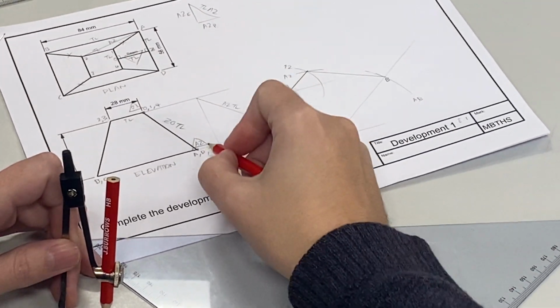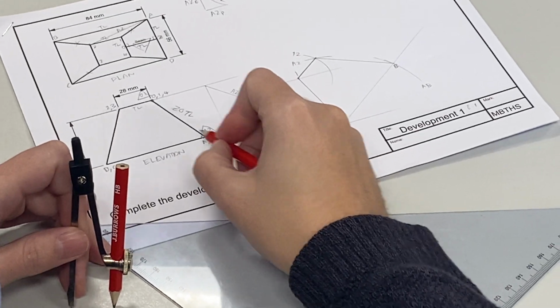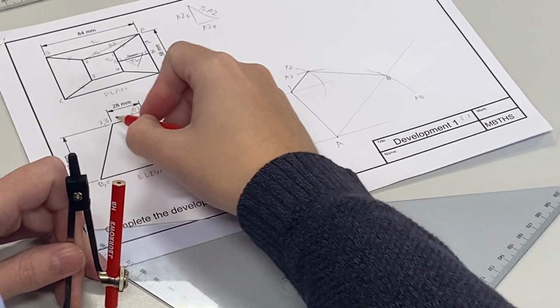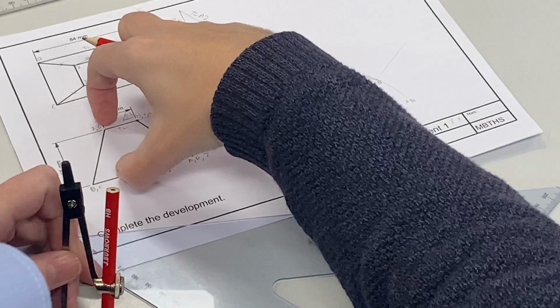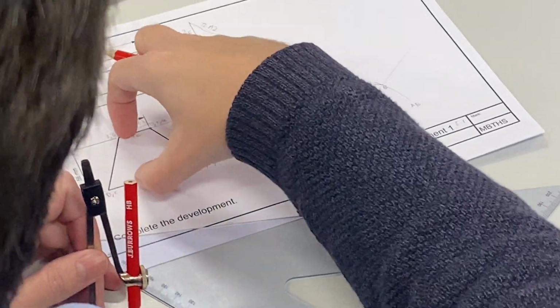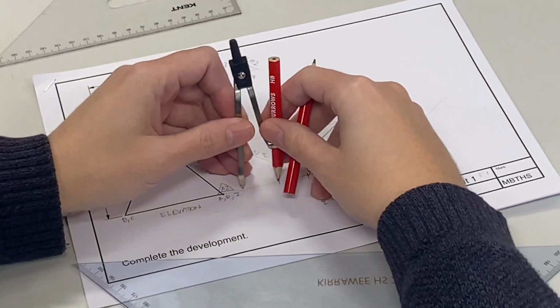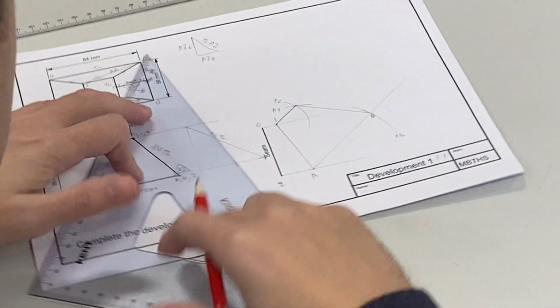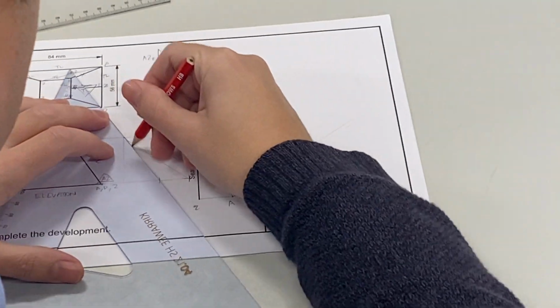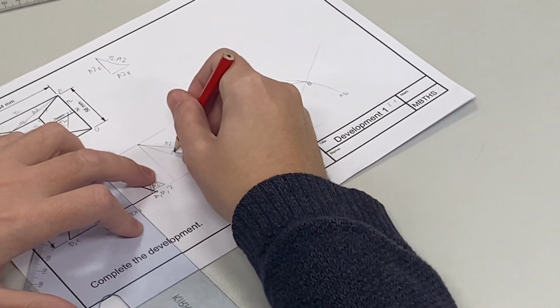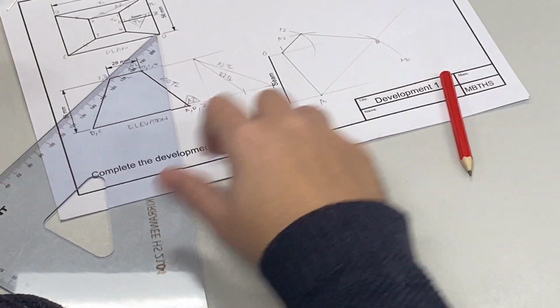We've gone from B to 2. This is the height of B to 2. That's the height, and the value in plan is from B to 2. So we write the plan value there and we can mark that off, and we can then say this is true length B2.